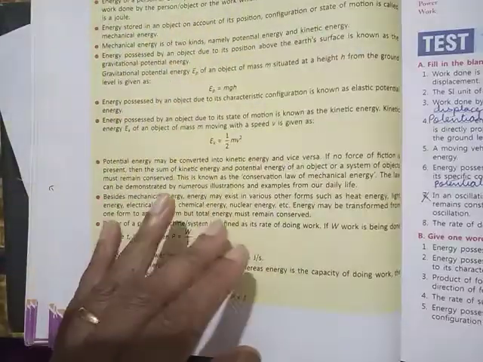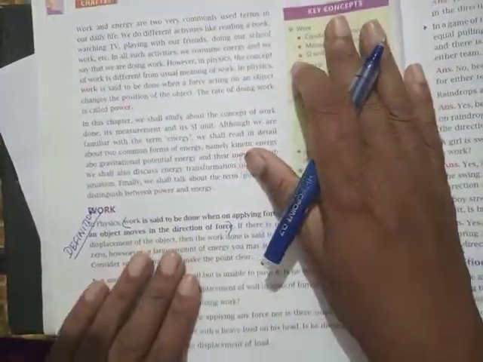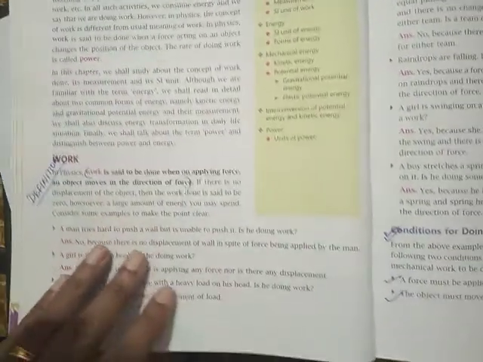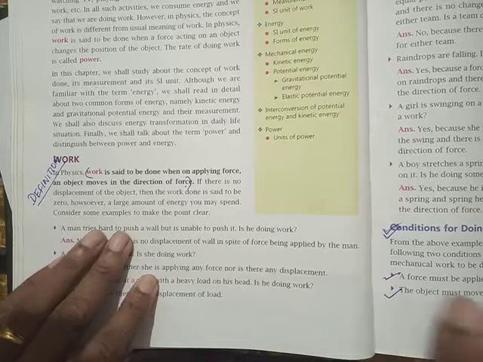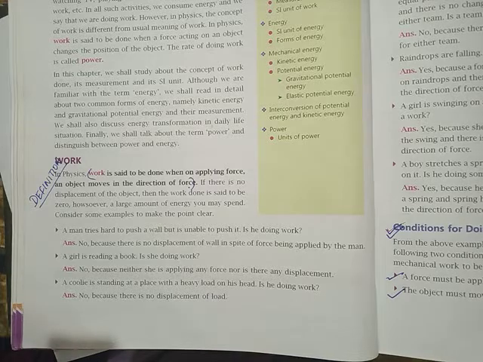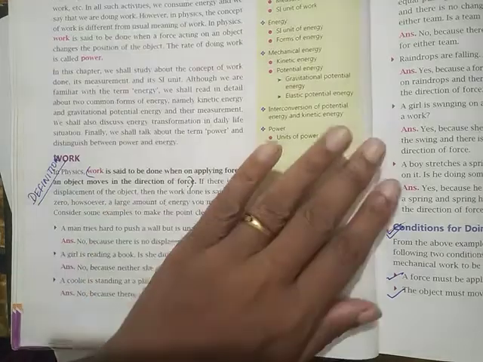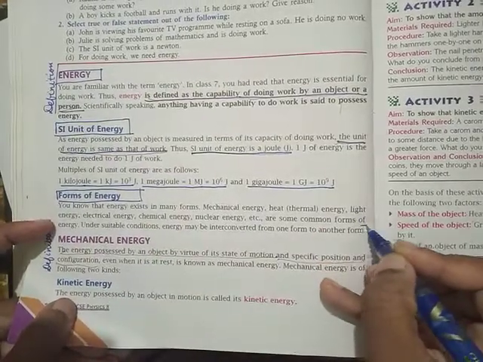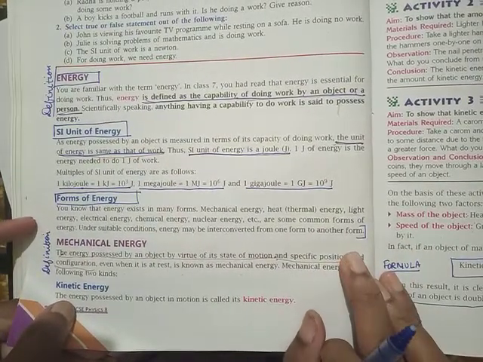For this week, we are going to revise chapter 4, energy. Today during your homework time, I'm not giving any other work, so you will be studying page numbers 62, 63, 64, 65 and 66. Till this you will study.